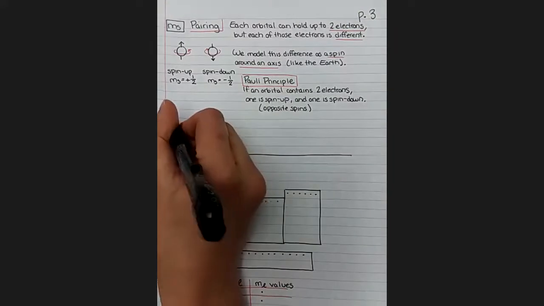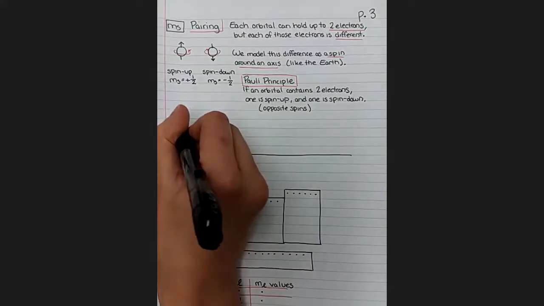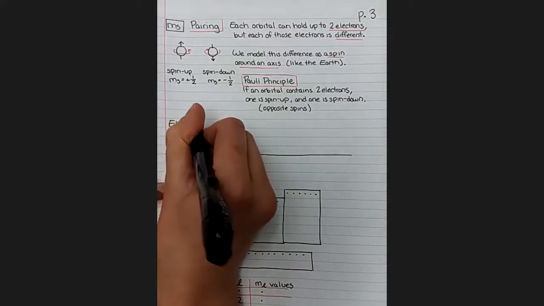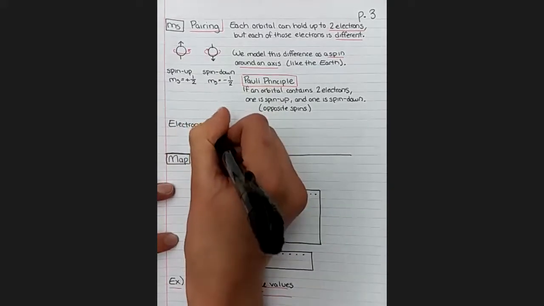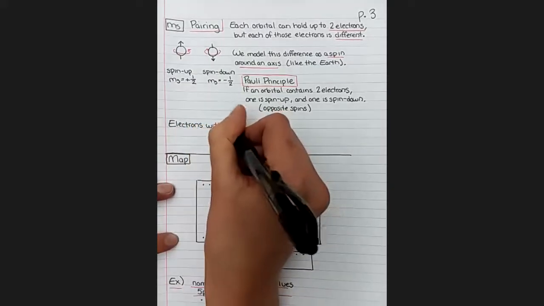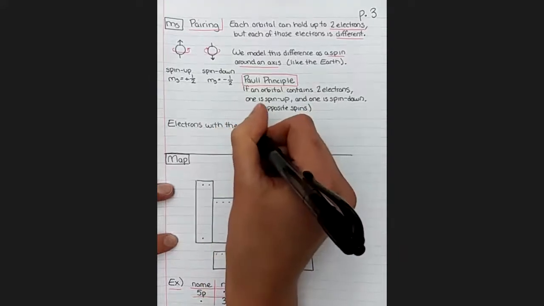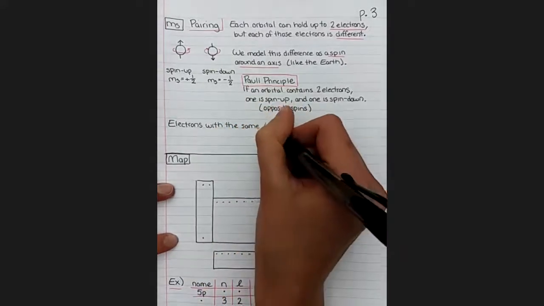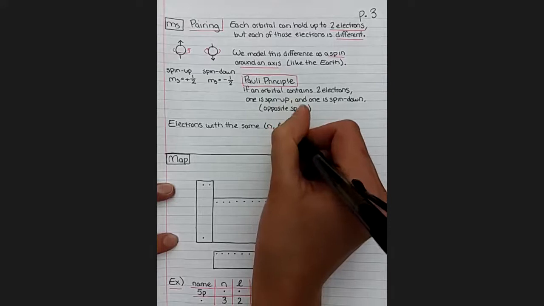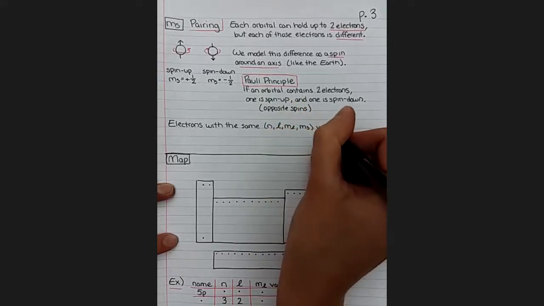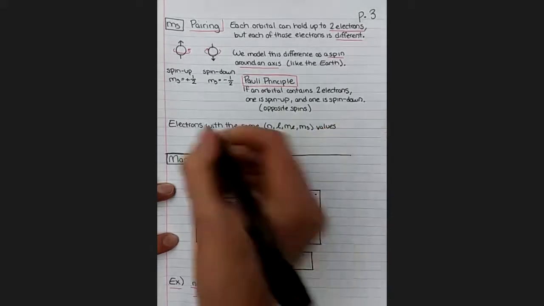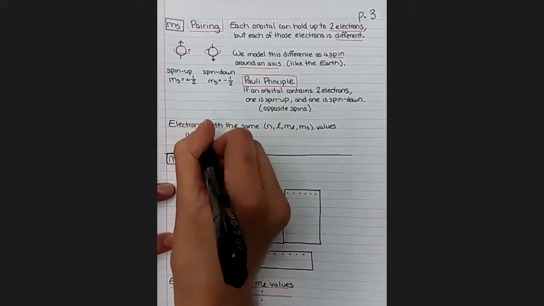close to each other. So we can summarize what it looks like when electrons have all the quantum numbers in common. Down here at the bottom. Electrons with the same values for n and l and m sub l and m sub s must be the same electron.